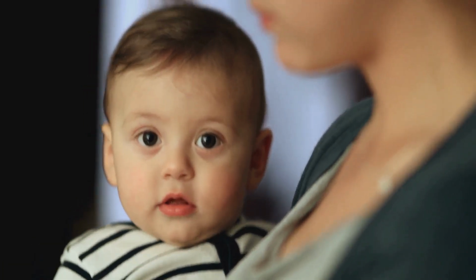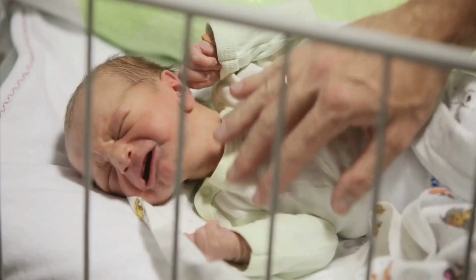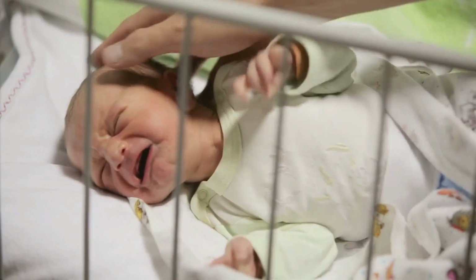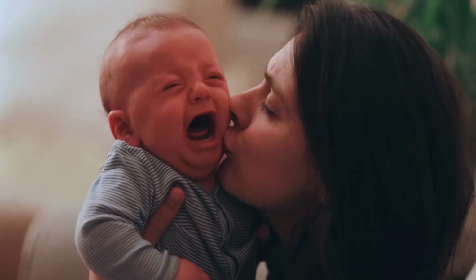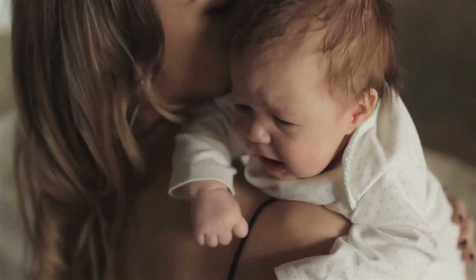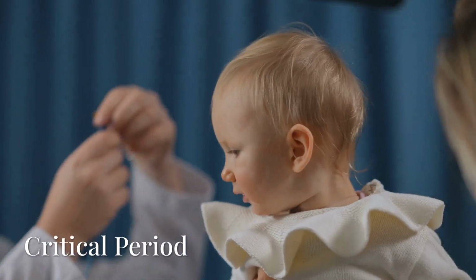Next, social releasers. These are innate behaviors like smiling, cooing, and crying that encourage a caregiver's response. Think about how difficult it is to ignore a crying baby. This is nature's way of ensuring infants get the care they need.